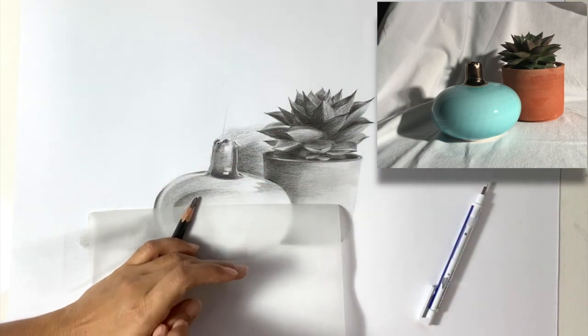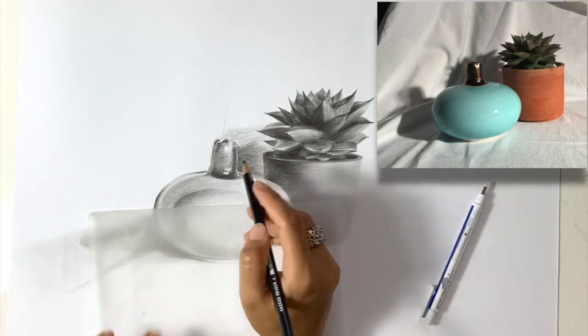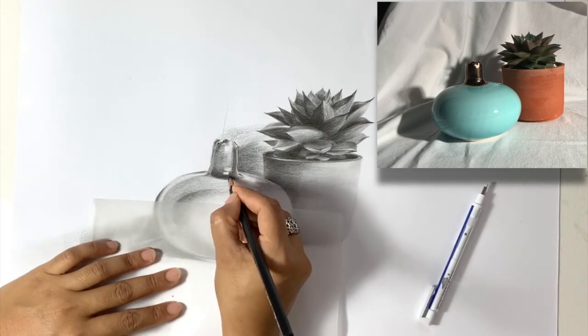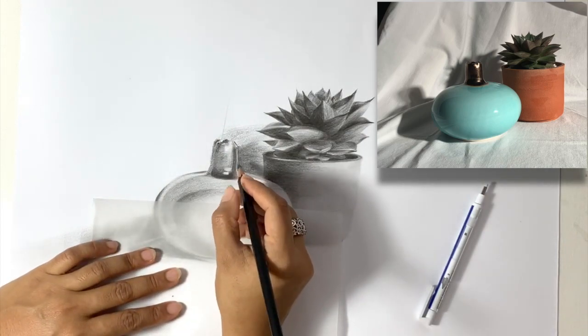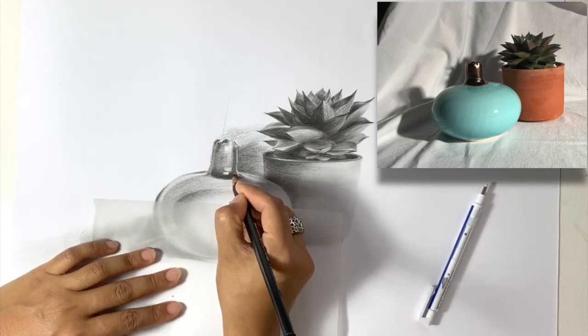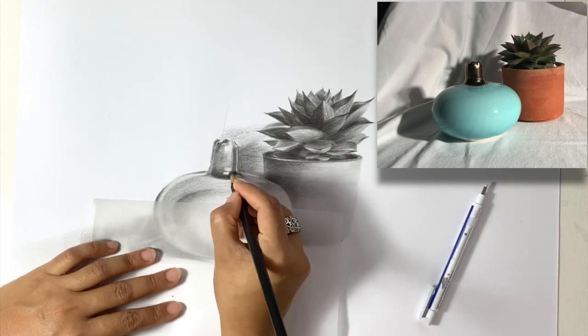Yes, now I should enhance the dark surrounding the highlight area to create the contrast. This will look much better and realistic.